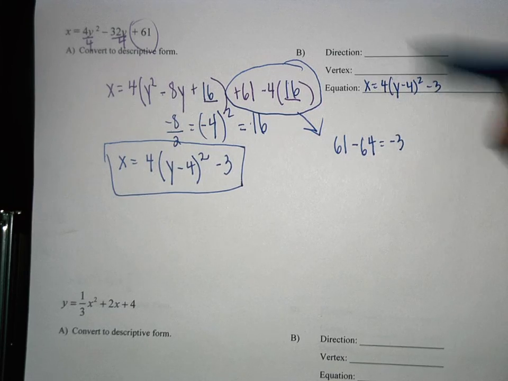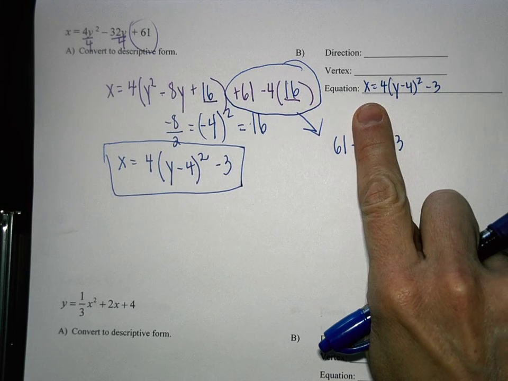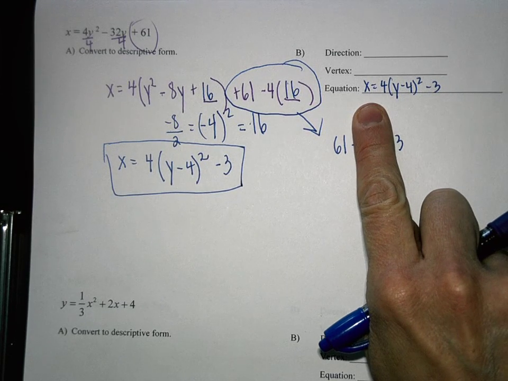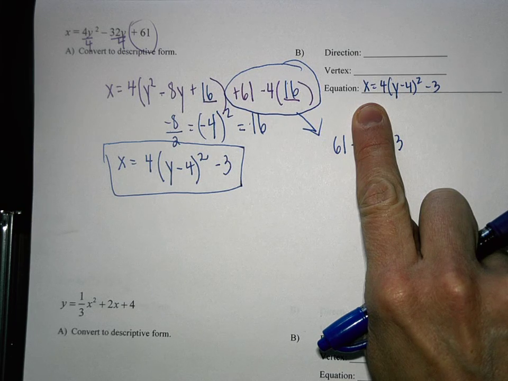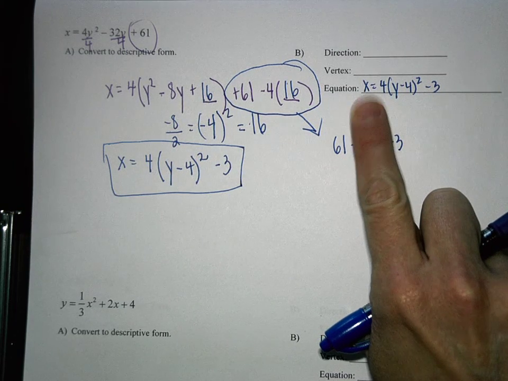The direction of this parabola, since it's x equals, is going to be going right and left. It's going to curve right and left because it's x equals.